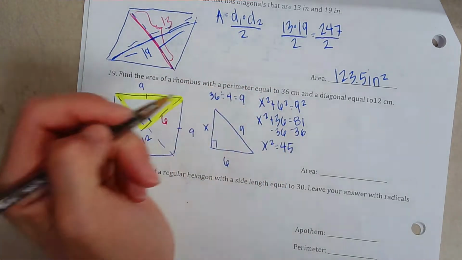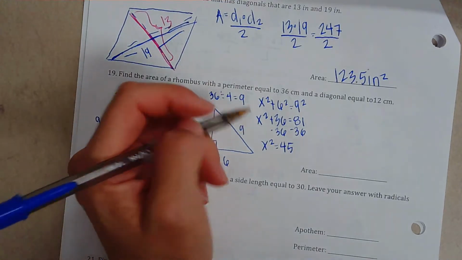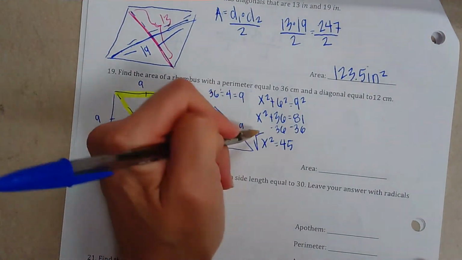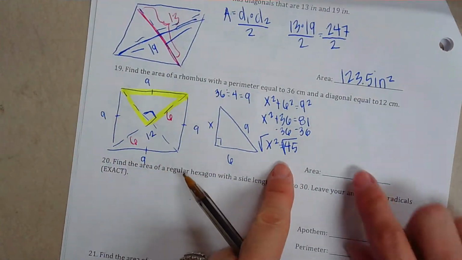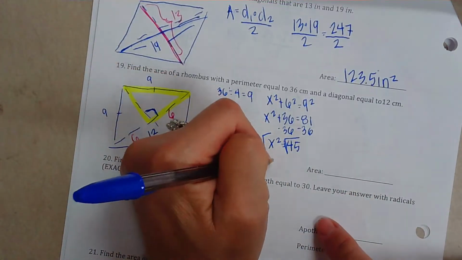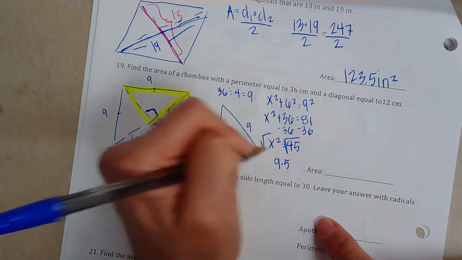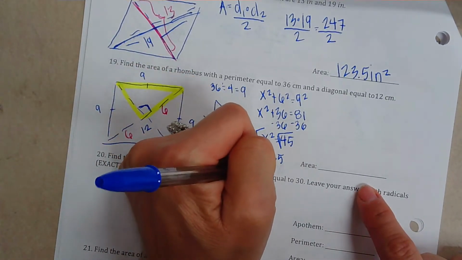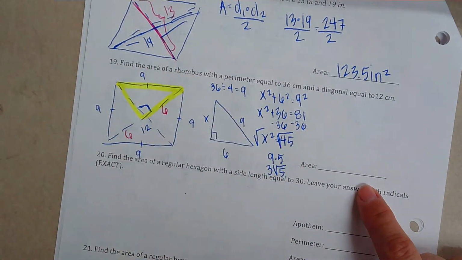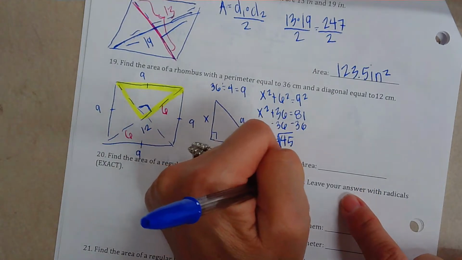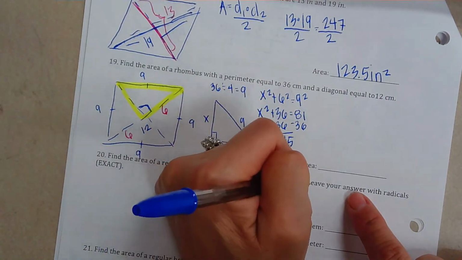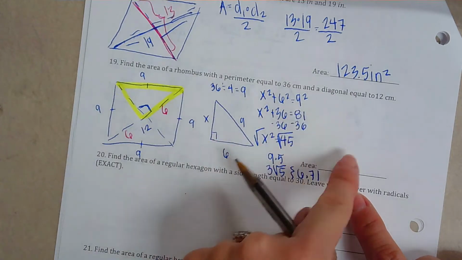I'm going to take the square root and write it as a radical, which the square root of 45, that's 9 and 5. So that 9 can be square rooted, which means it would be 3 rad 5. If you're doing the decimal version, it's 6.71.